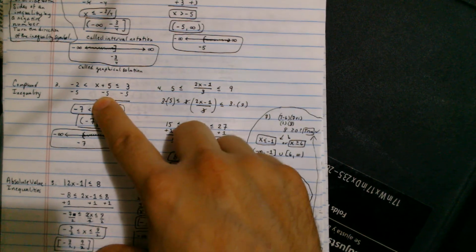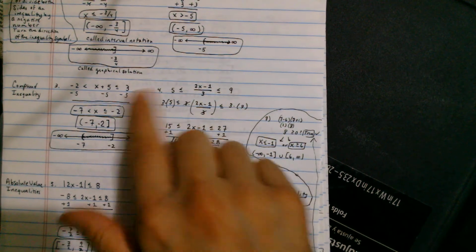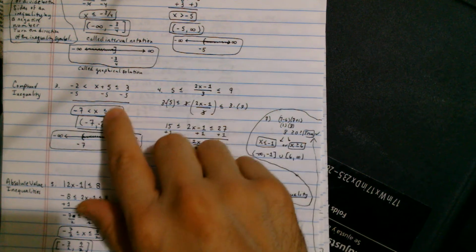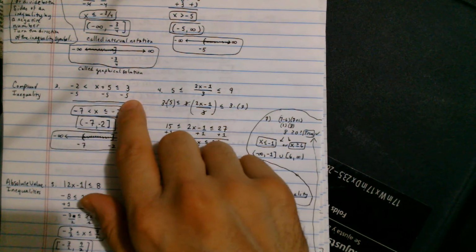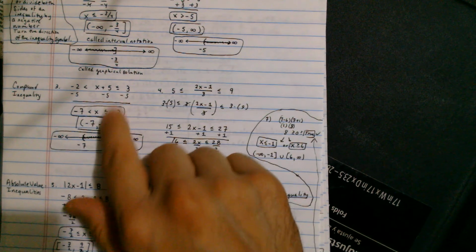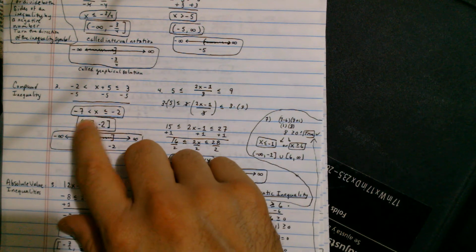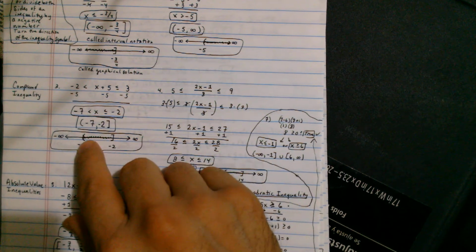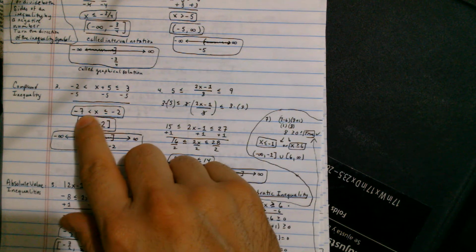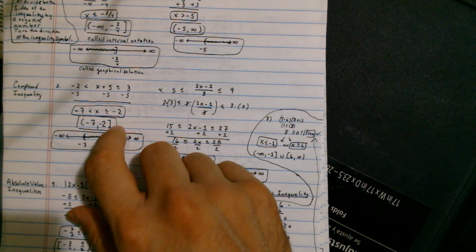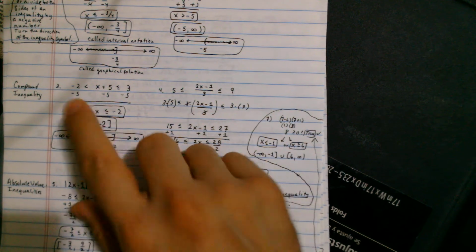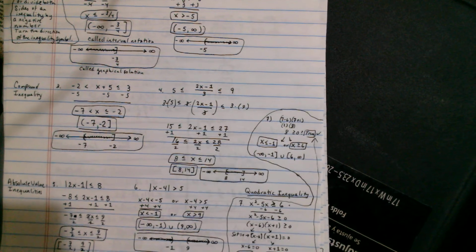So now, if you have x in the middle of two inequalities, that's a compound inequality. Your goal is to do the same thing to all three sides so that x is left by itself in the middle. So take away 5 from all three sides. x lives in between -7 and -2. That's why I shade in between them. And so the interval goes from -7 on the left all the way to 2 on the right, with a bracket on the right, parentheses on the left because it's not equal on the left, equal on the right.